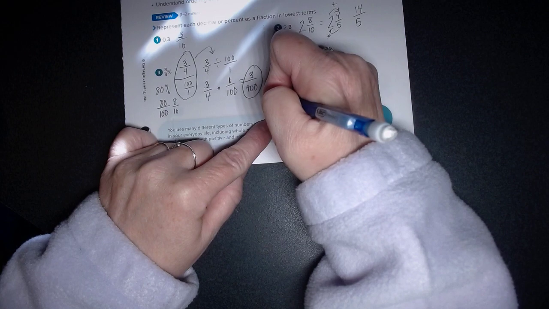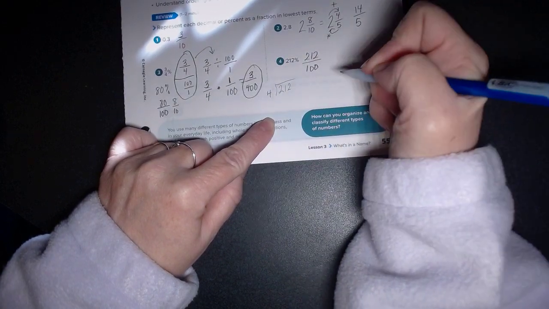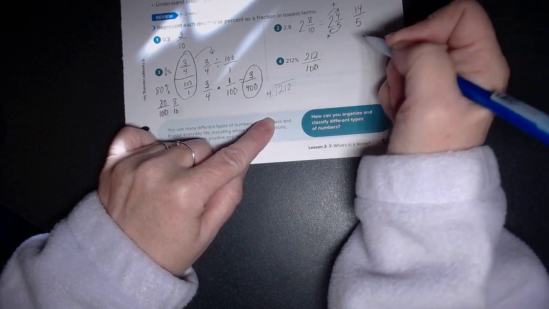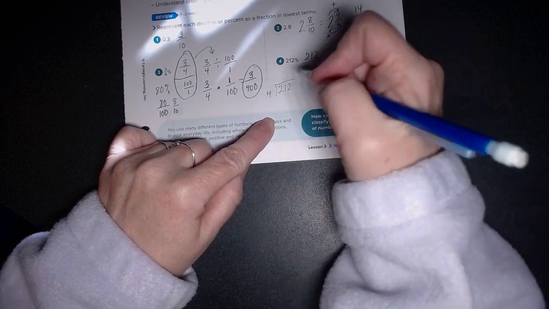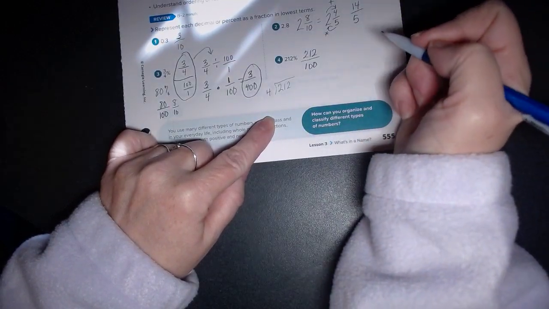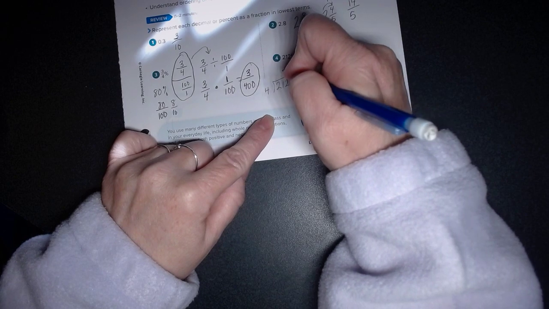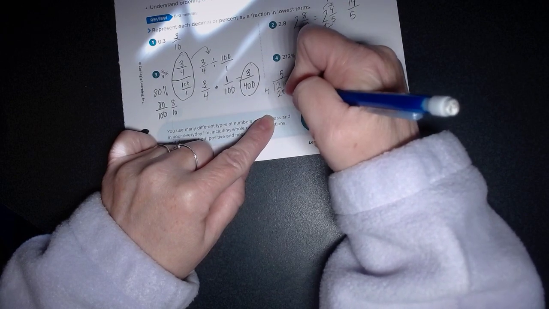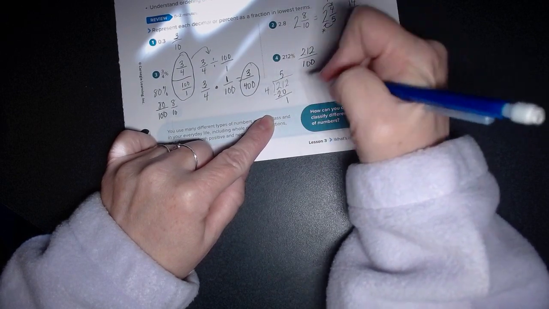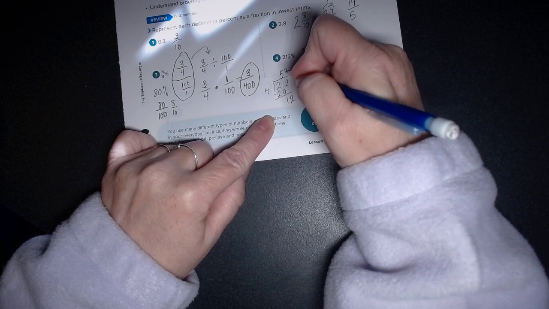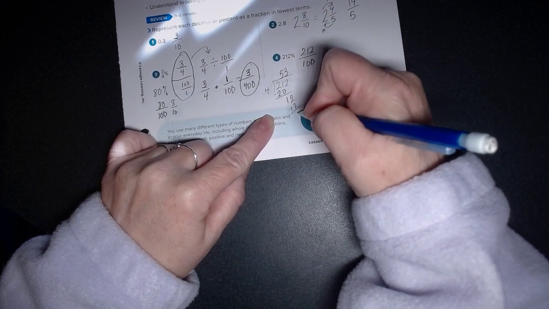So let's try dividing by 4, because 25 is not going to go into 212. It would have to end in 25, 50, 75, or 0. So that one's not going to work. So let's try 4. 4 times 5, 20. Subtract, we have a 1, bring down a 2. There we go.